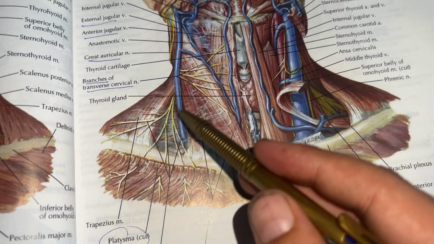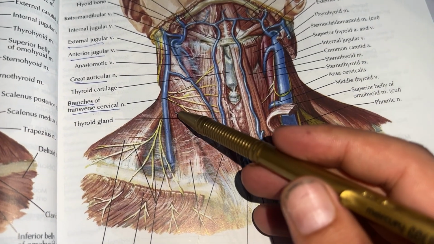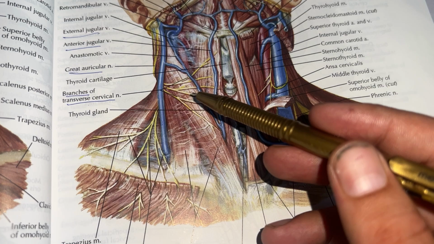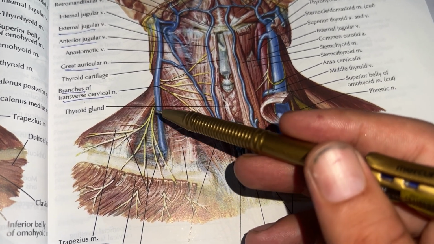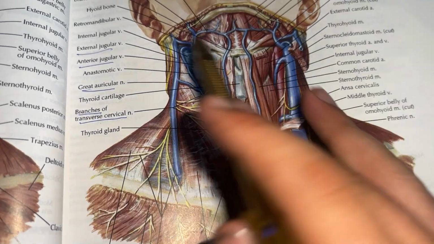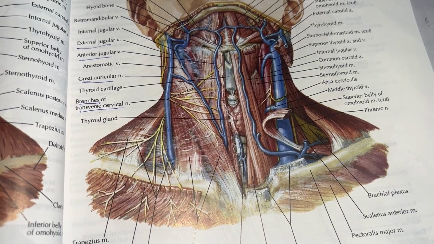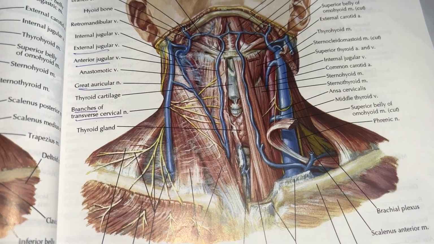All these nerves travel through the posterior triangle, then pierce the deep fascia to come into the superficial fascia. So the floor is formed by muscles, while the roof is formed by the skin.